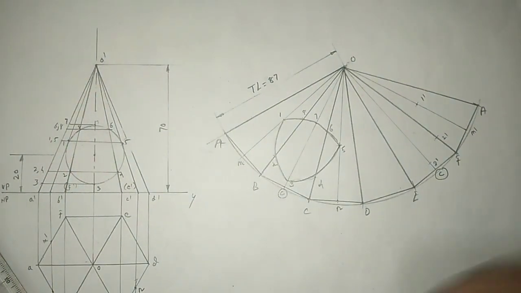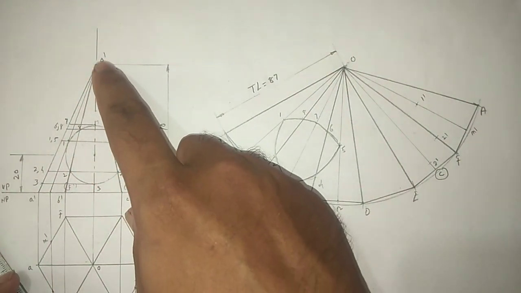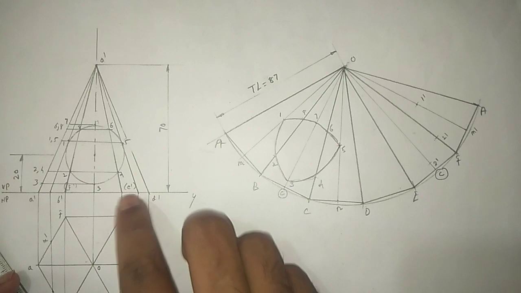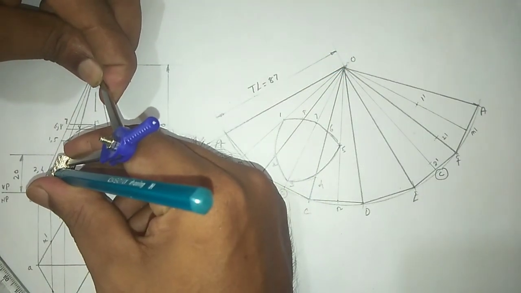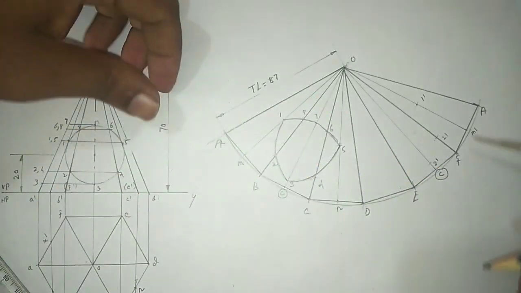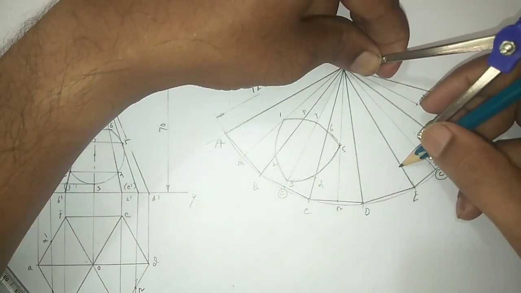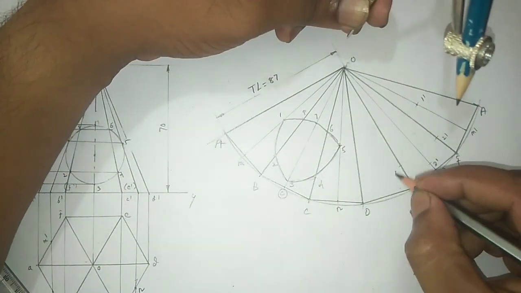Point number 4 is located on the invisible slanting edge O and E. So measure the distance O and 4, and on the invisible slanting edge O and E, mark the point number 4 dash.